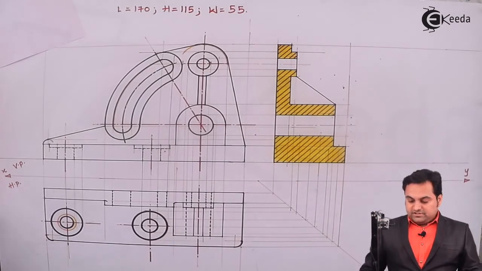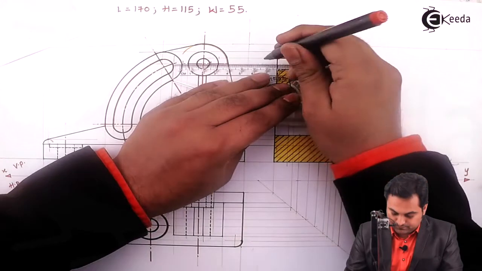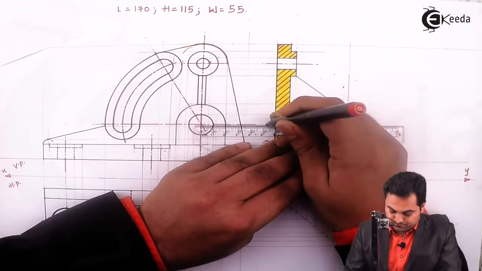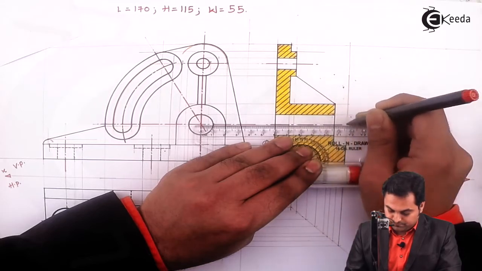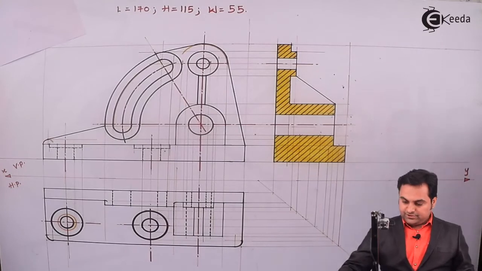So this is the sectional side view. Here I'll draw the center lines. Then finally I need to give the dimensions here.